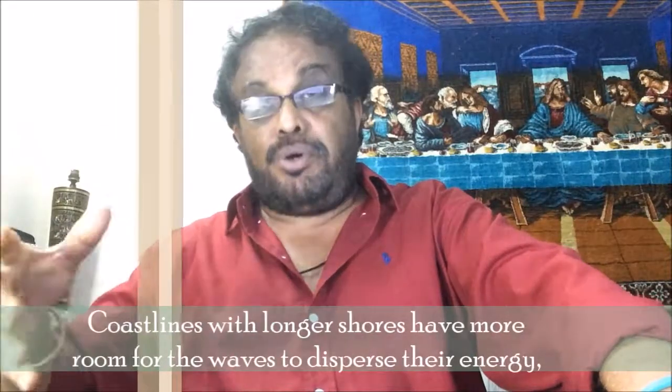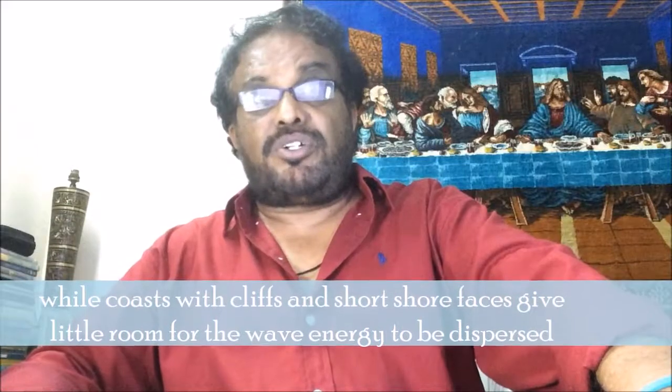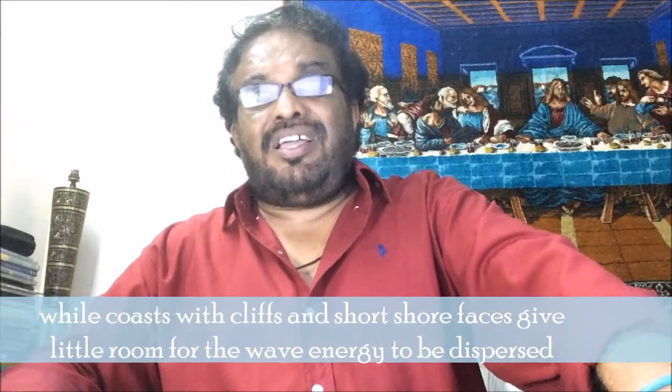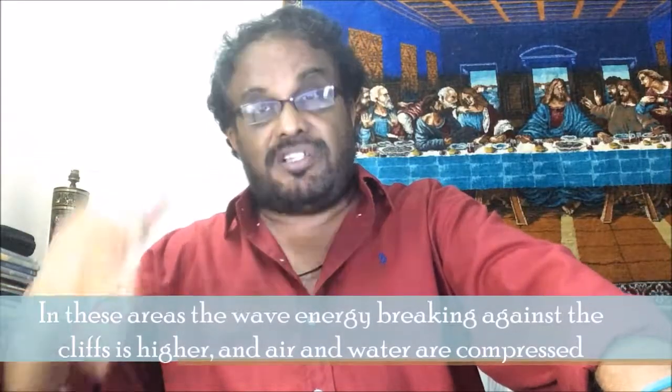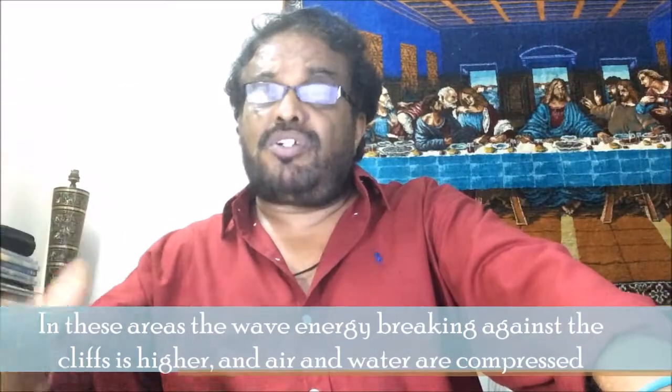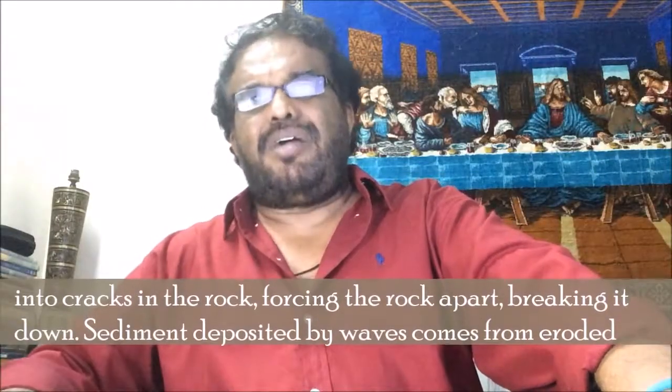Coastlines with long shores have more room for the waves to disperse their energy, while coasts with cliffs and short shore faces give little room for the wave energy to be dispersed. In these areas, the wave energy breaking against the cliffs is higher, and air and water are compressed into cracks in the rock, forcing the rock apart, breaking it down.